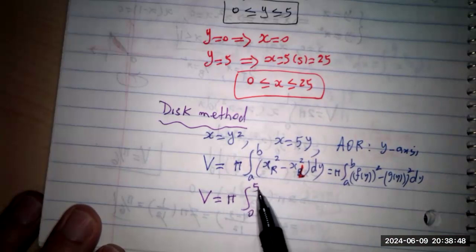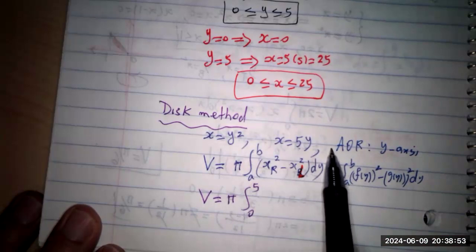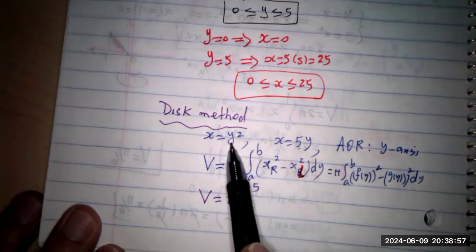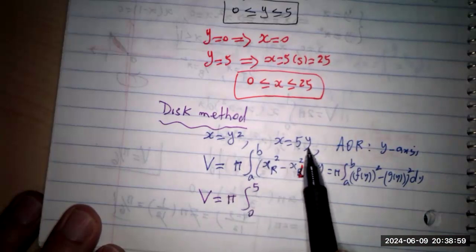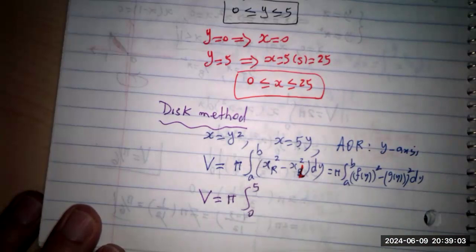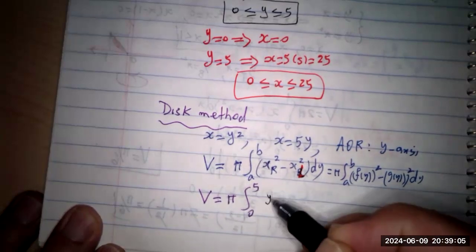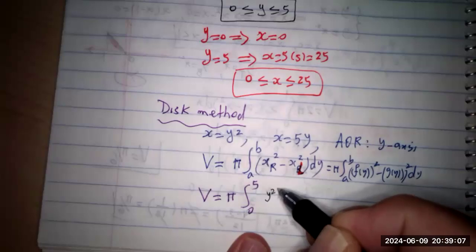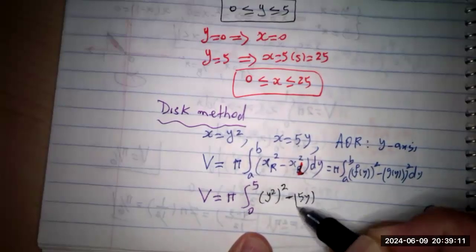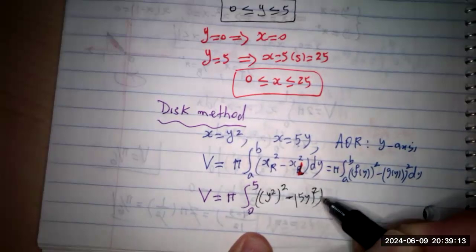Just pick a number between 0 and 5, and put it in this function to find which one is bigger. If you pick 1, that gives you x equal to 1, and that gives you x equal to 5. So this is the function, the bigger one, or the one to the right. So I go with the y squared first, y squared squared, minus 5y squared dy.